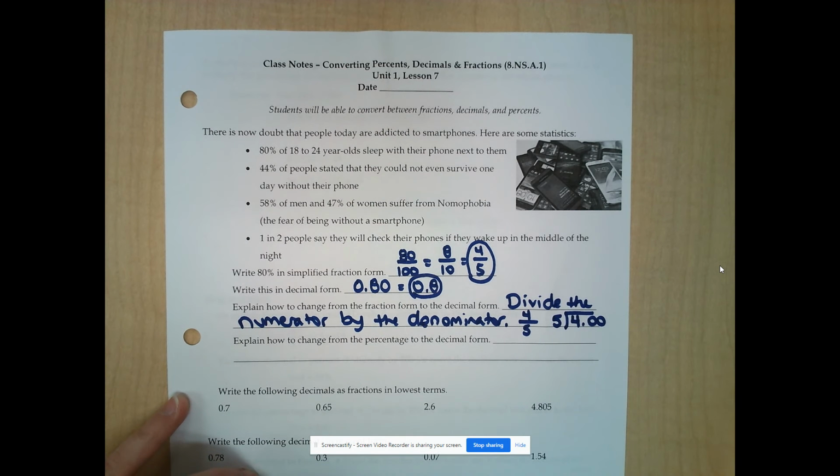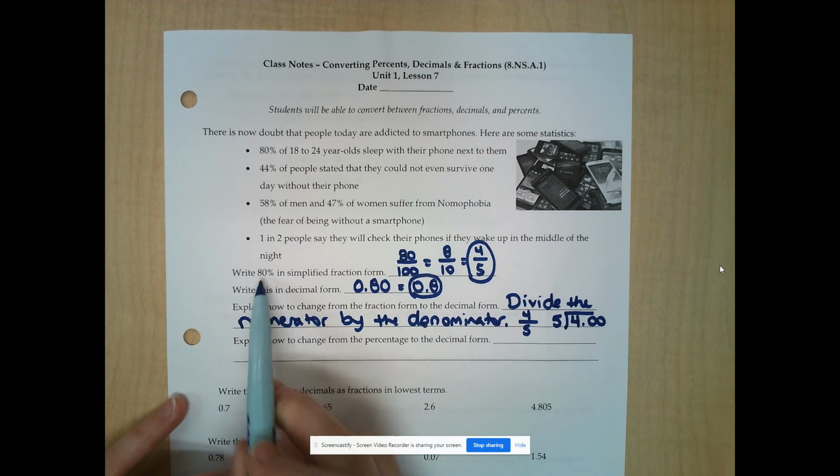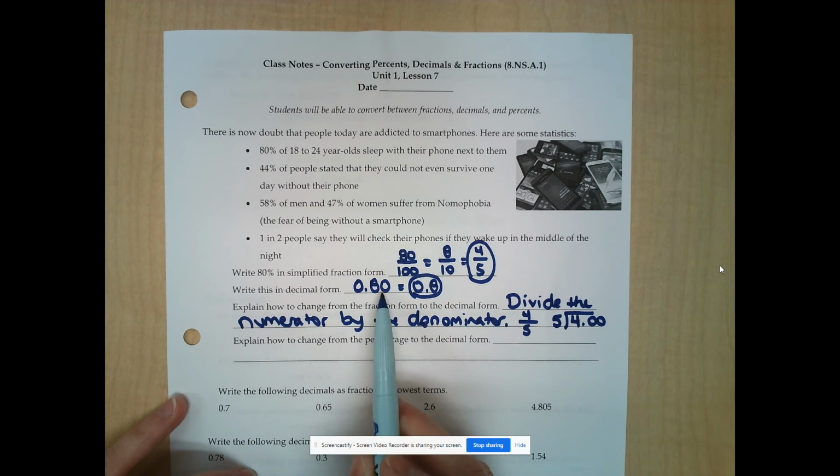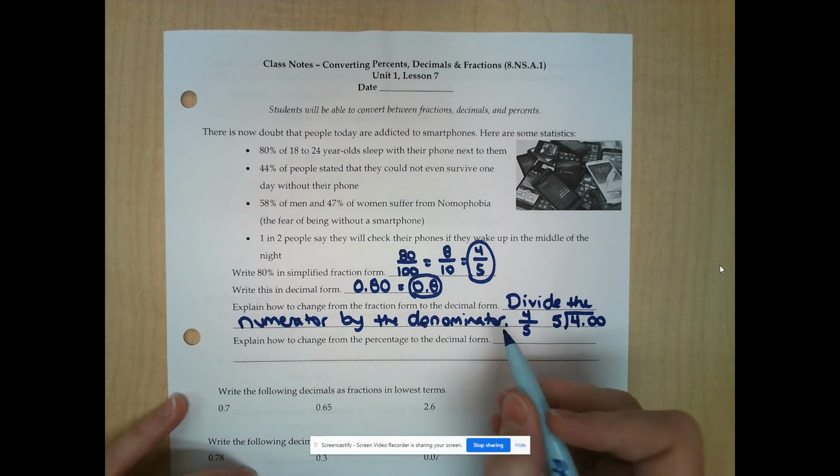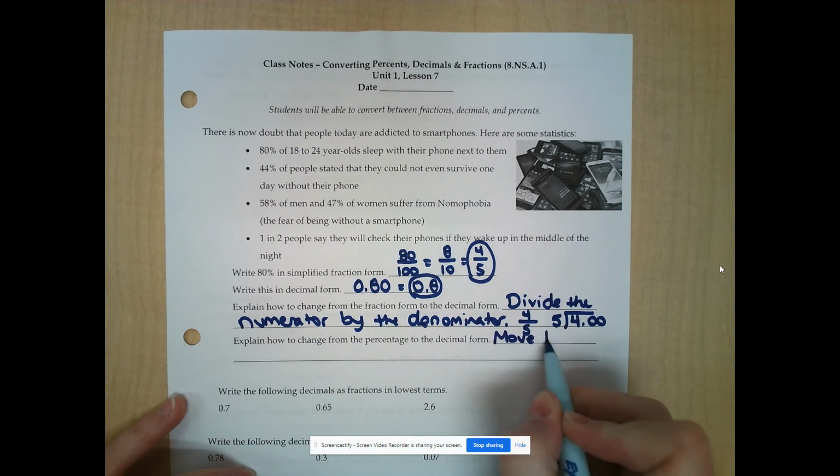Explain how to change from the percent form to the decimal form. Now this one's pretty easy. Percent, in this case we had 80%, and I wanted to change. Number one, we could read 80% and say it's 80 hundredths, or 0.80. The other way to do that is to move the decimal point 2 places to the left.